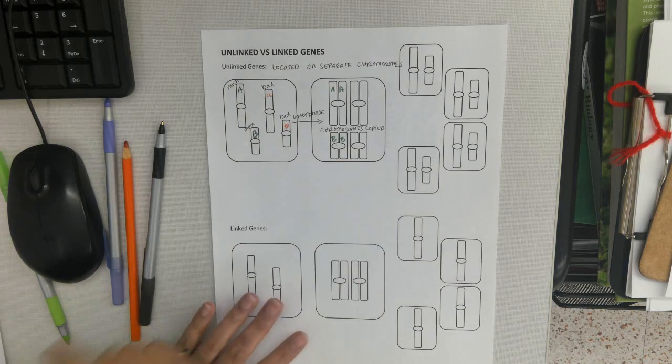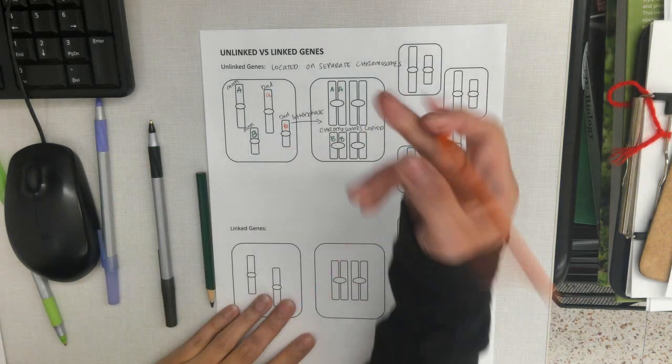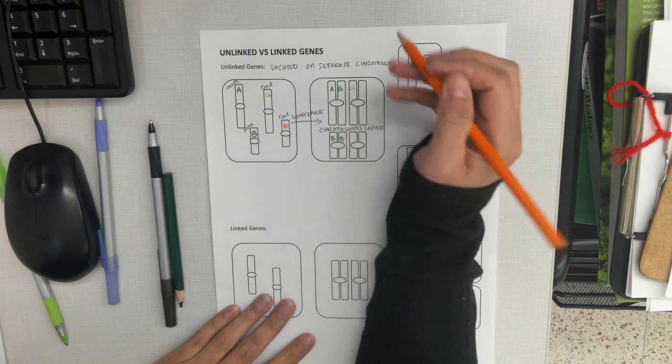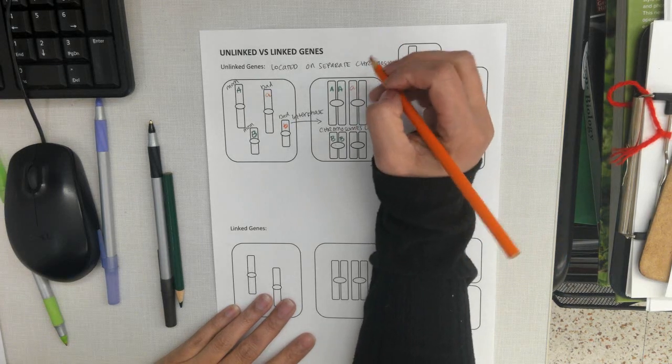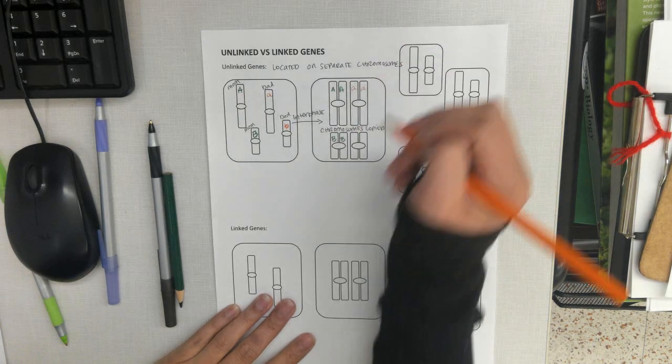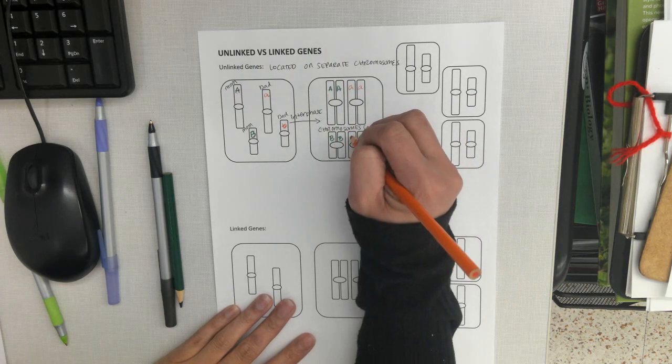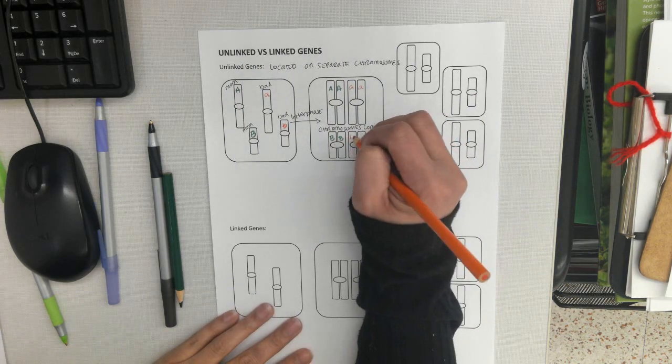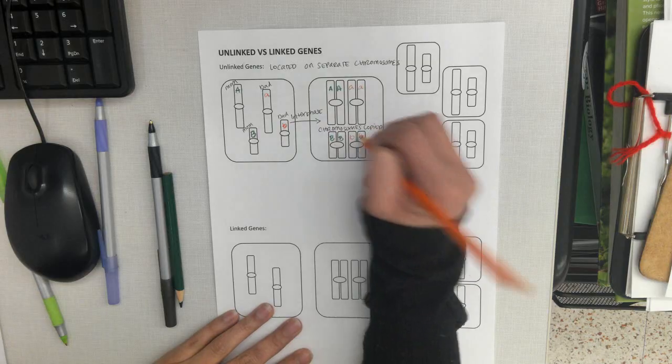Dad's information is also going to be copied, so he gave the A, lowercase, a recessive allele, so it's going to be copied. And on the different chromosome for a different trait, he's going to give the recessive allele.